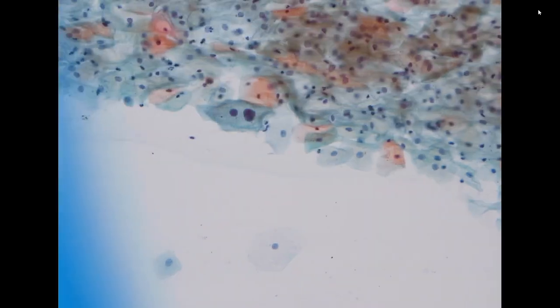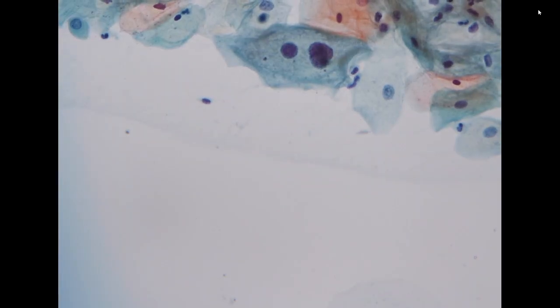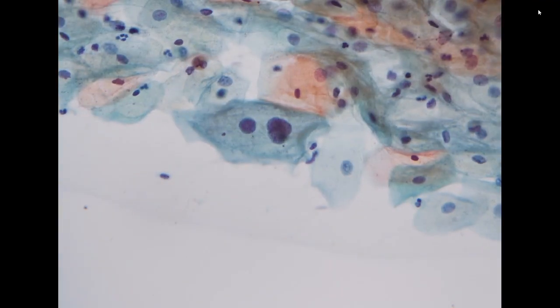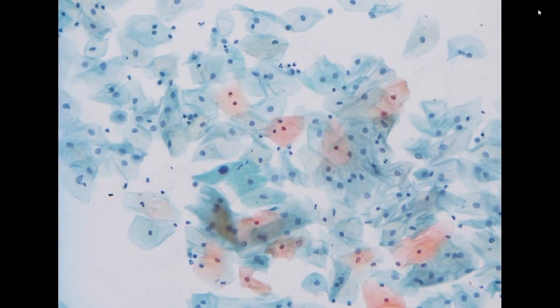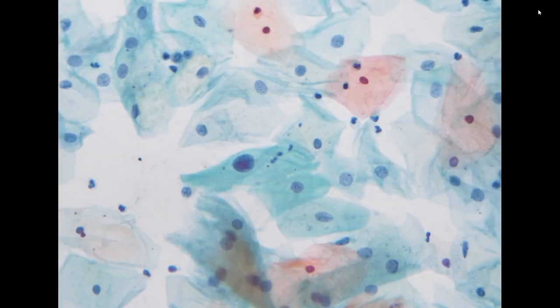So in this cluster, we have multinucleation and hyperchromasia, but there is still no halo. So I think it's okay that we call this an ASCUS pap smear. So this one is quite typical for ASCUS.